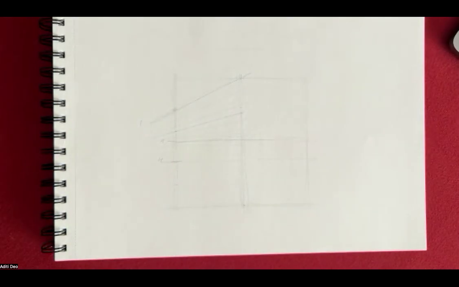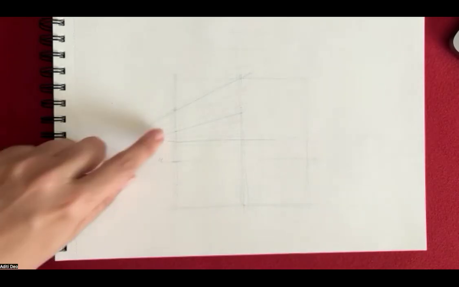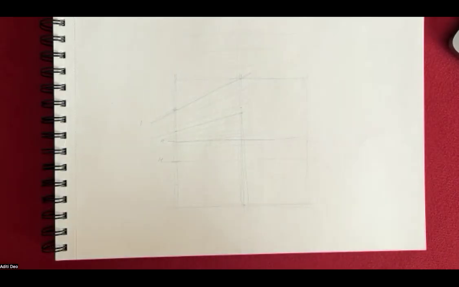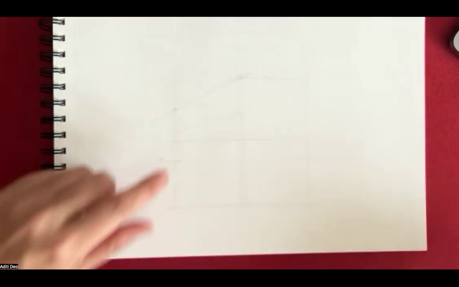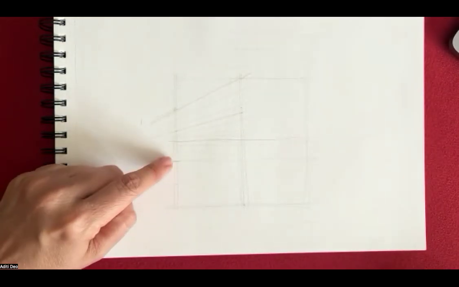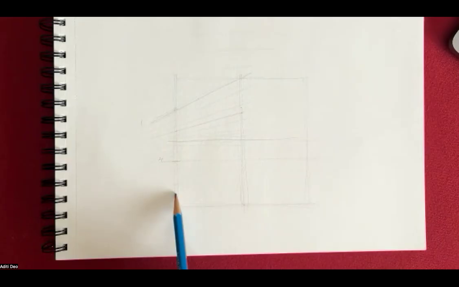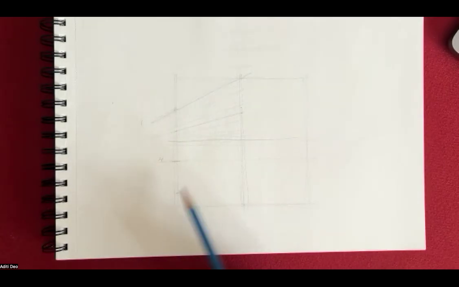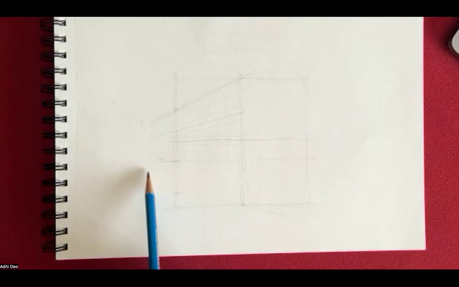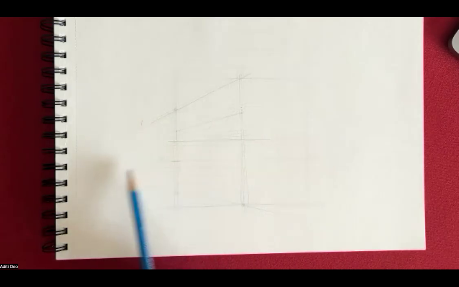Sorry about that. This is the end of the box. So in this space from the horizon line to the bottom, somewhere about 1/3 the way down to the bottom of this square is where you have the base of the building. And then all the other lines can be made like this.